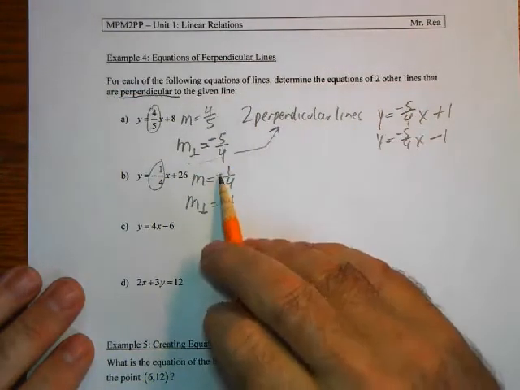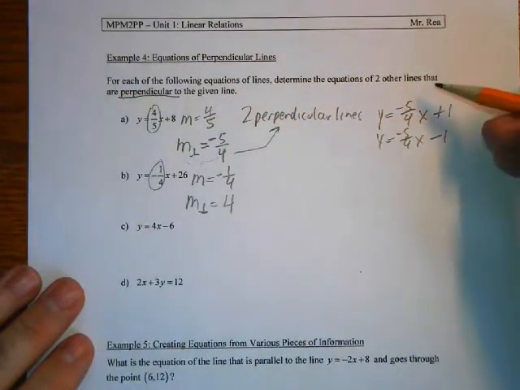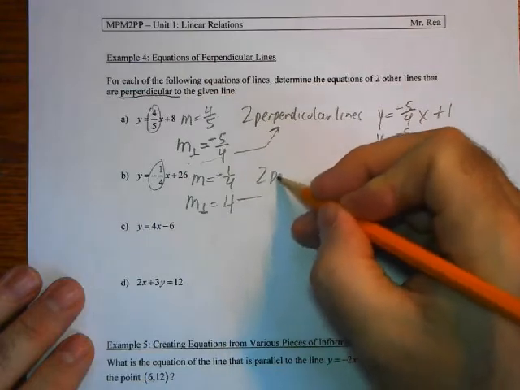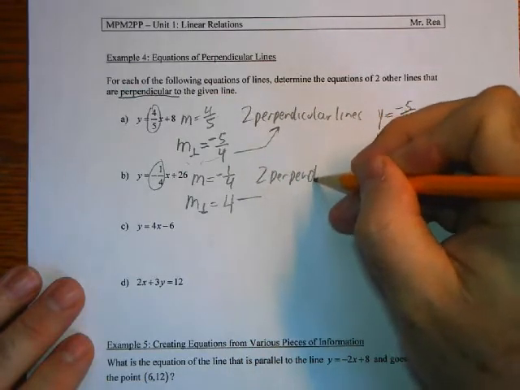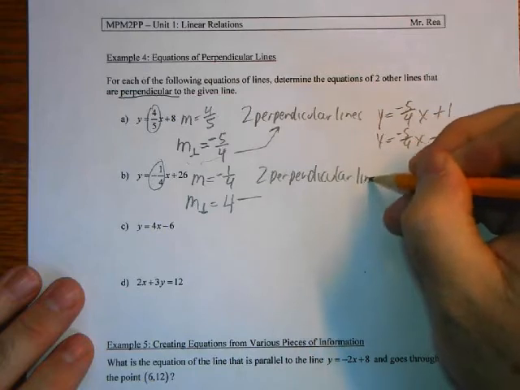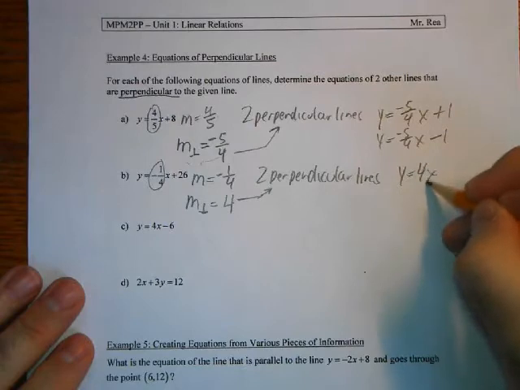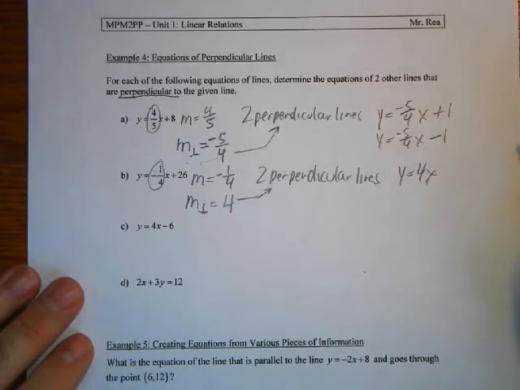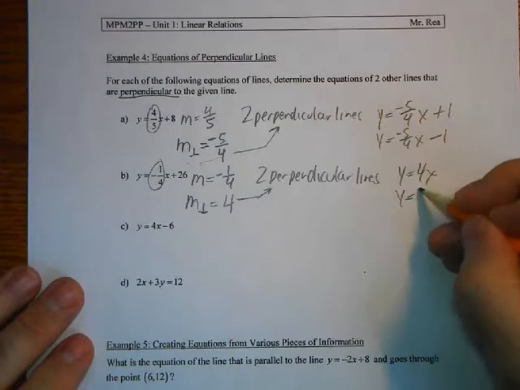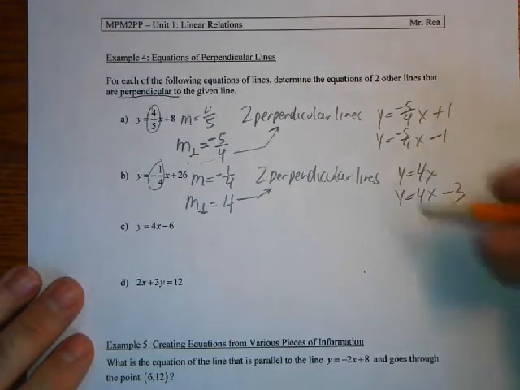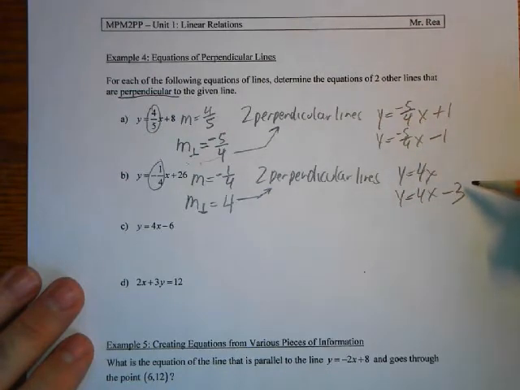I change the sign from negative to positive, so the slope for the perpendicular lines has to be 4. So 2 perpendicular lines, and we're going to use this slope here, 4. Y equals 4x, we'll just leave it as 4x maybe, and y equals 4x minus 3. There's 2 examples. Again, infinite number of equations that will work. The only thing that has to be is the m value has to be 4.